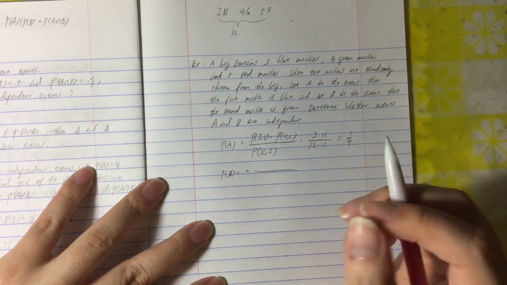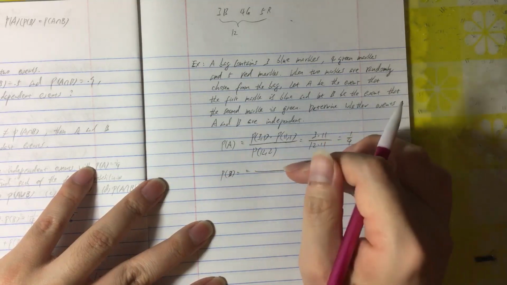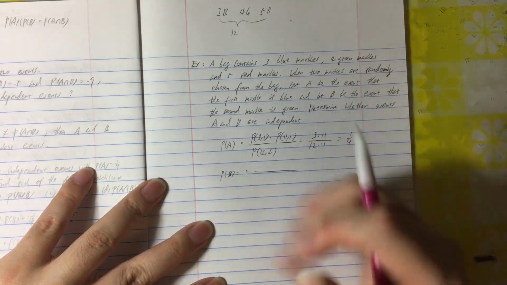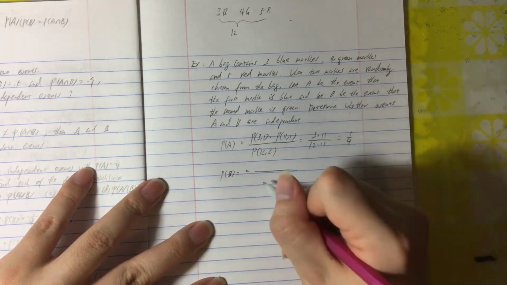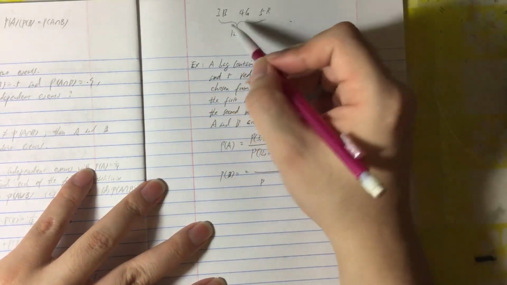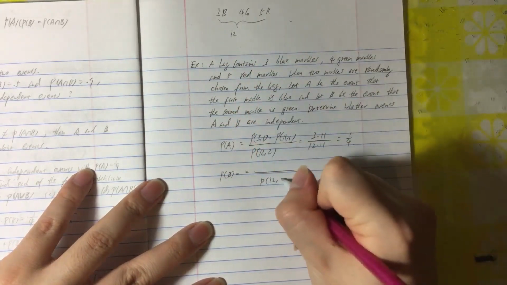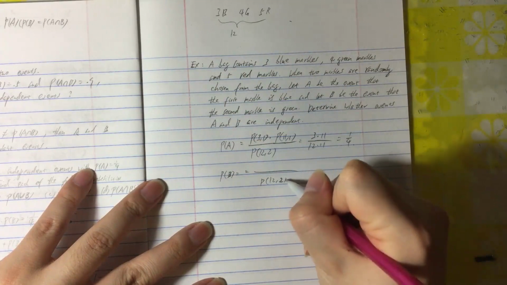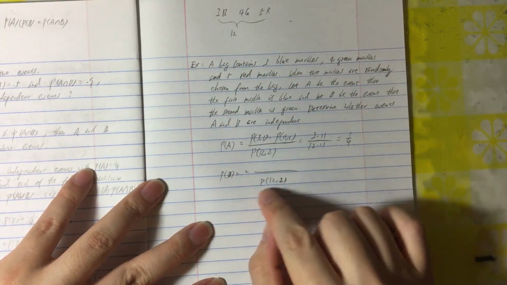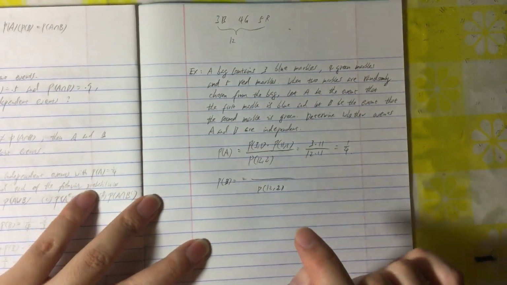Probability is always the number of favorable outcomes divided by the number of all possible outcomes. We can find the number of all possible outcomes first. We are choosing 2 marbles out of 12. That's permutation 12 choose 2. Order matters. We use permutation. Permutation 12 choose 2. That's the denominator.